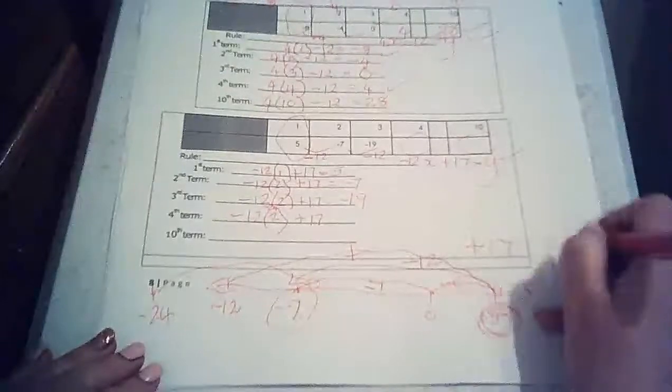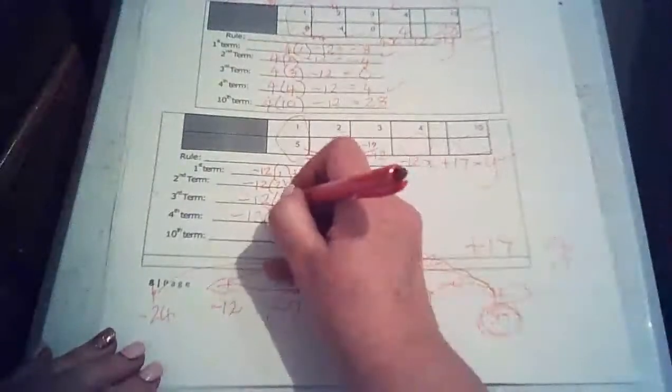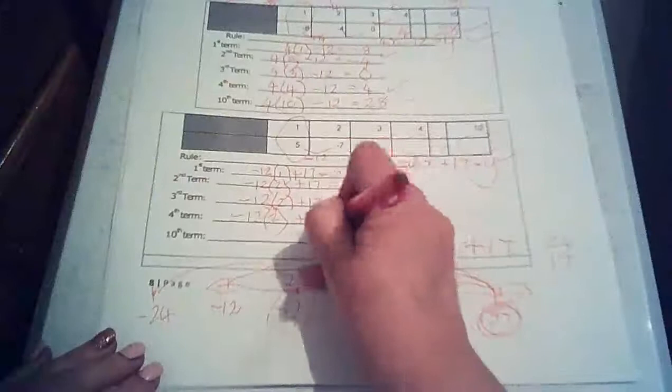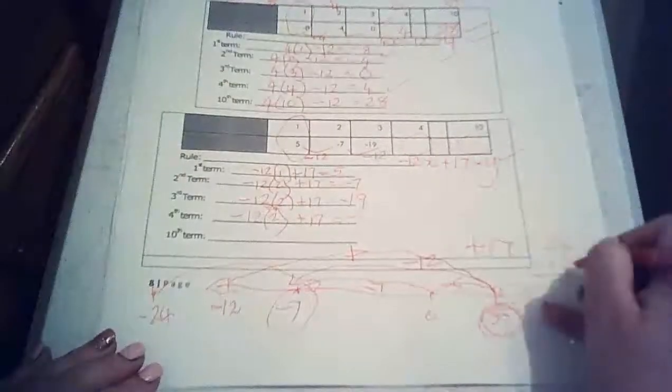And if I add 17, so I'm on minus 24, and I add 17, let's see where I end up. 24 minus 17, so you can do the sum, minus 17, that's going to give me 7. 14 minus 7 is 7, and there's nothing left.